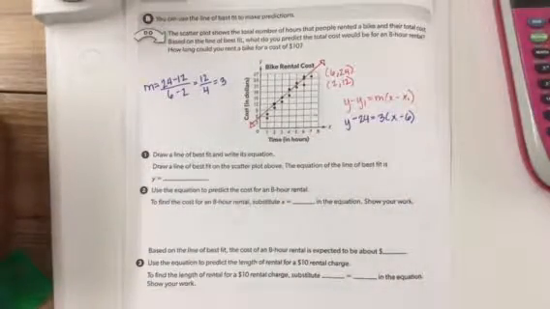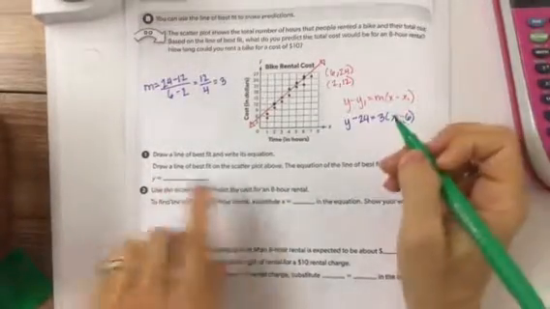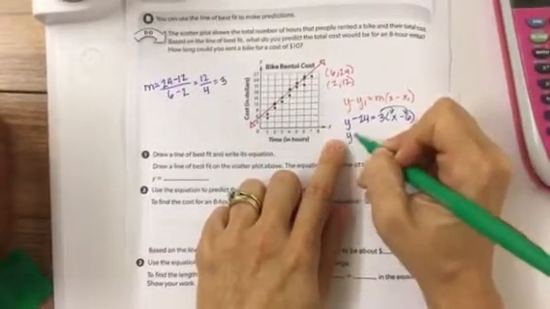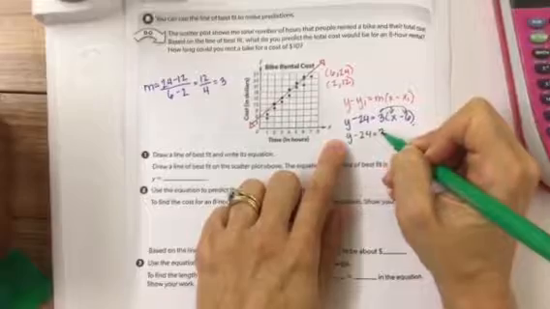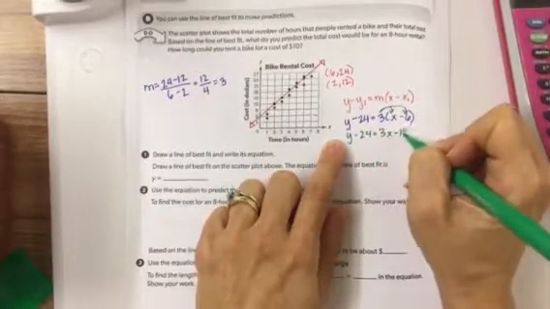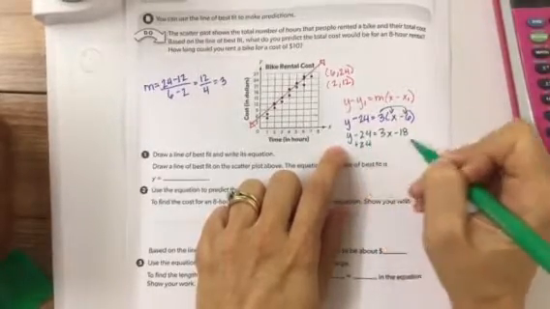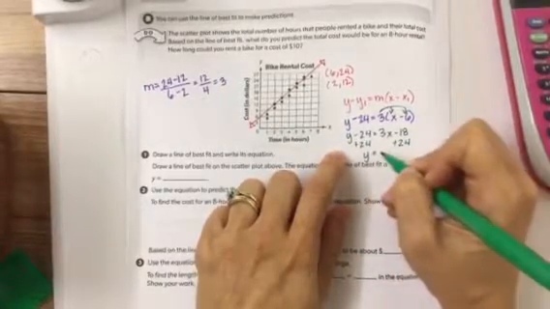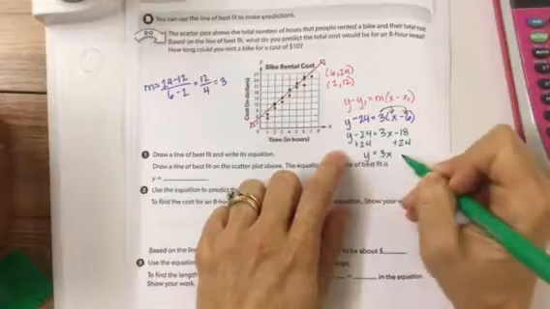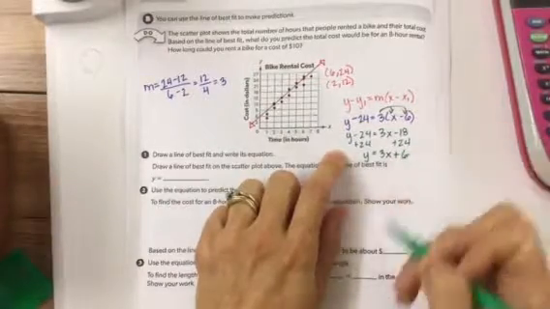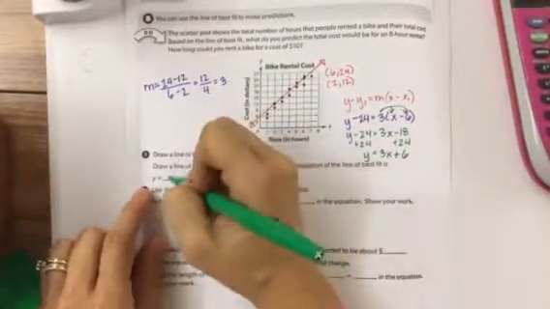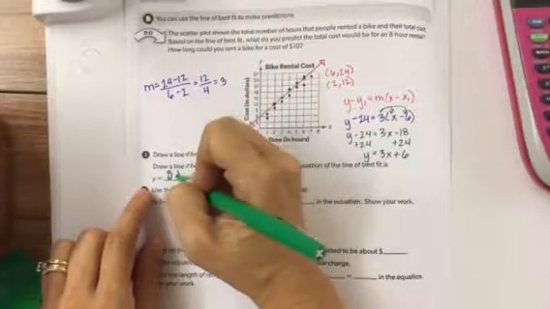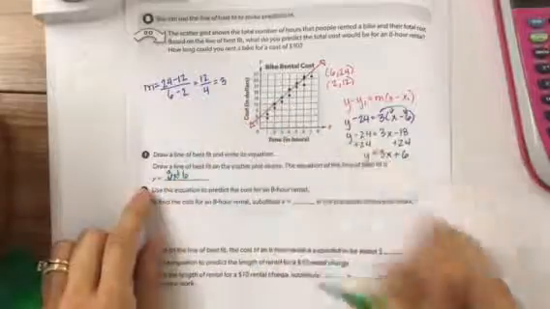Then I'm going to change that into slope-intercept form. So I'm going to distribute, and I get y minus 24 is equal to 3x minus 18. Then I'm going to add 24 to both sides, and I get y is equal to 3x plus 6. So my equation in slope-intercept form is y equals 3x plus 6. Wow, that writing came out funky.